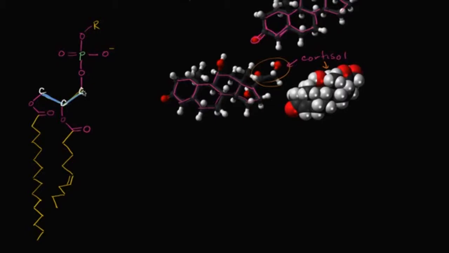But then one of the carbons, the 3rd carbon, instead of being bound to a fatty acid like you have in a triglyceride, is bound to a phosphate group. So this right over here is a phosphate group, and this R could just be another organic chain, so to speak.